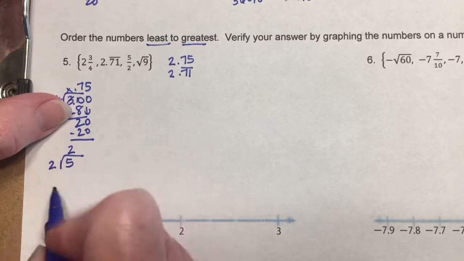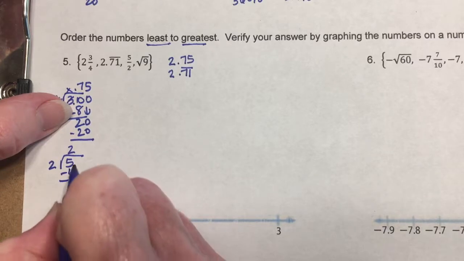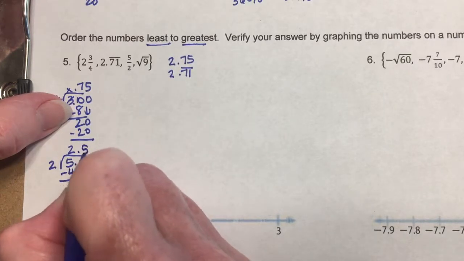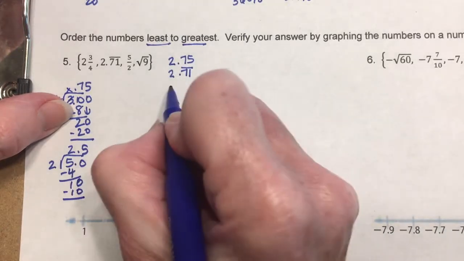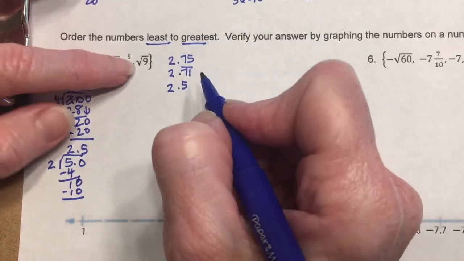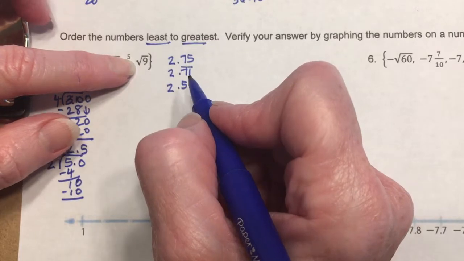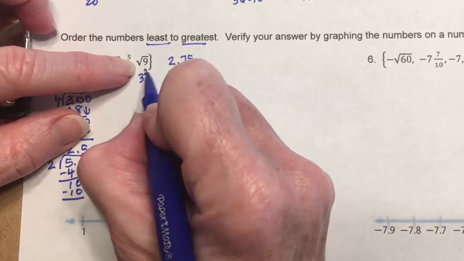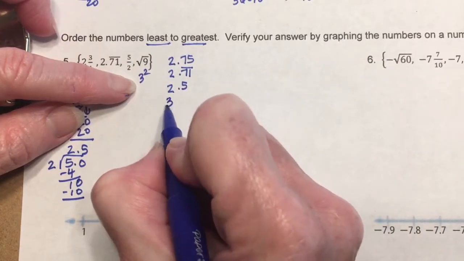This is 5 over 2, so I need to do top in, bottom out again. 2 will go into 5 twice. I subtract, I get 1, add a decimal, bring down the 0. 2 will go into 10 5 times. This is 2.5. And then the square root of 9. Okay, actually I know that one. 9 is 3 times 3, or 3 squared. So the square root of 9 is just 3.